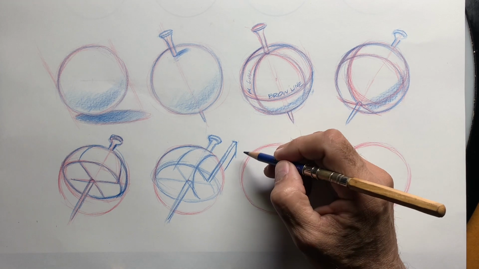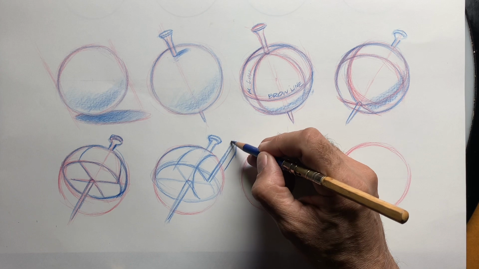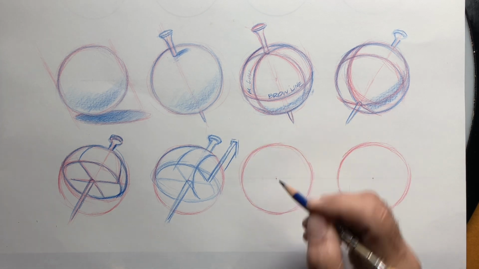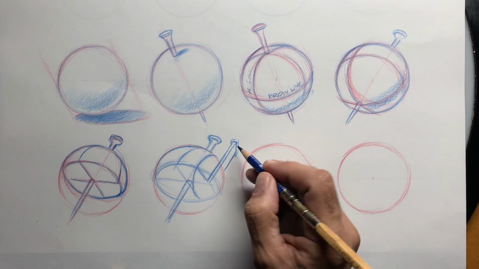Don't forget the perspective. Anytime you draw, you need to be aware of the perspective. Cada vez que tú dibujes, tienes que estar pendiente de la perspectiva. No te olvides de eso.